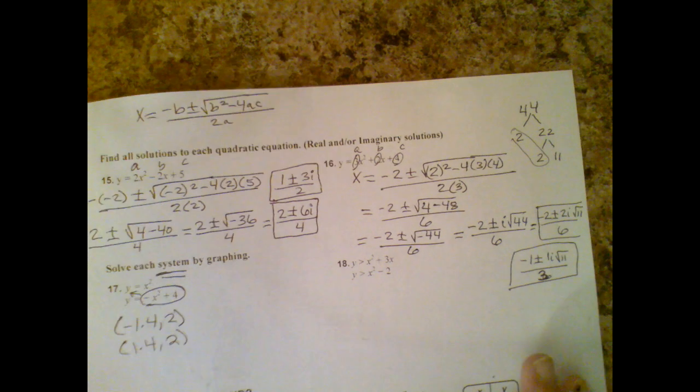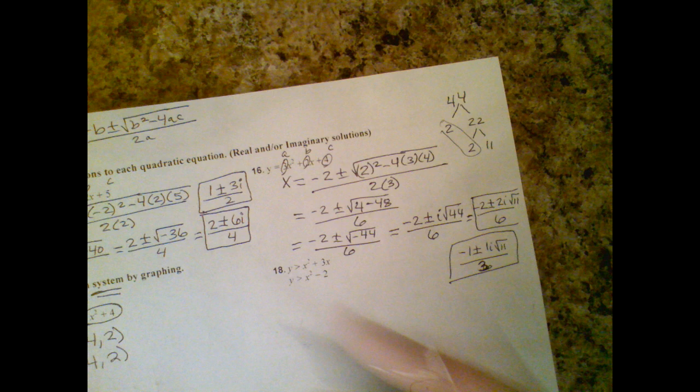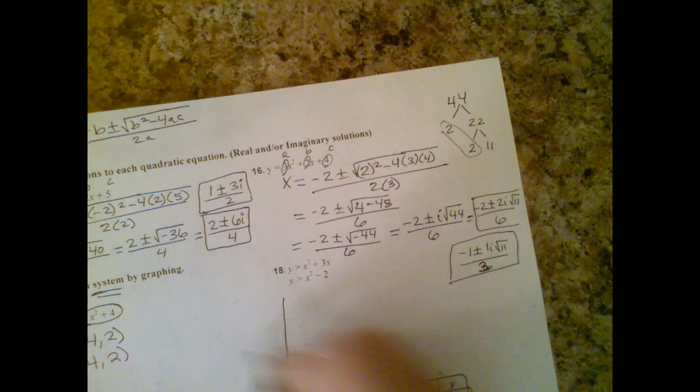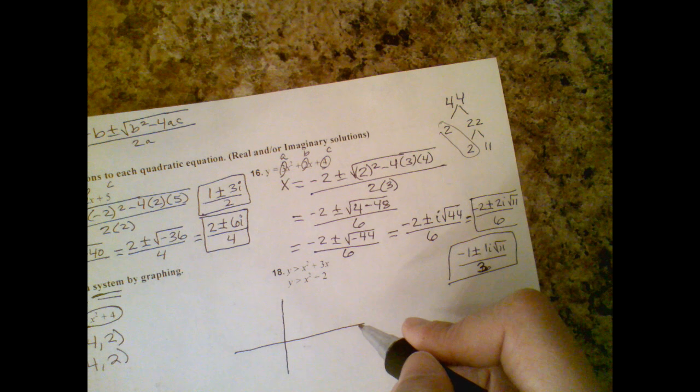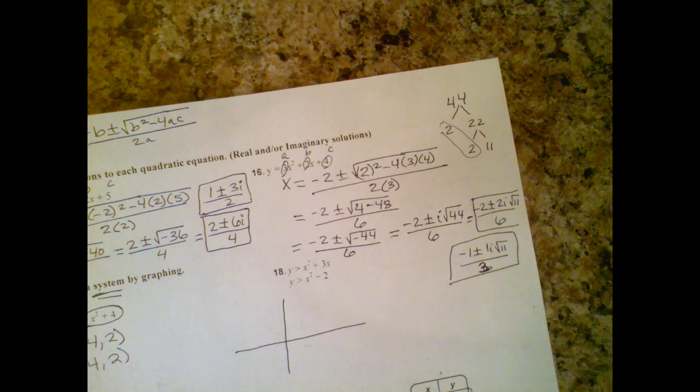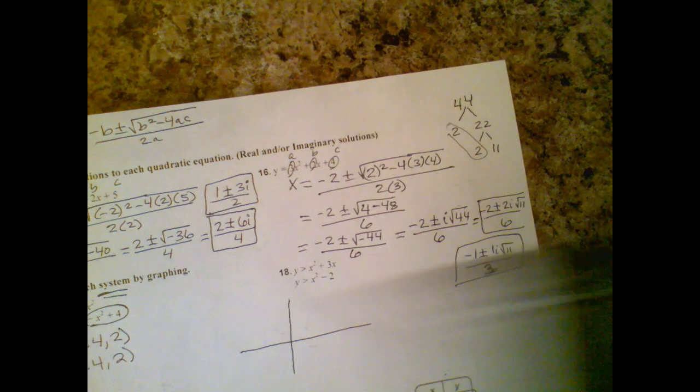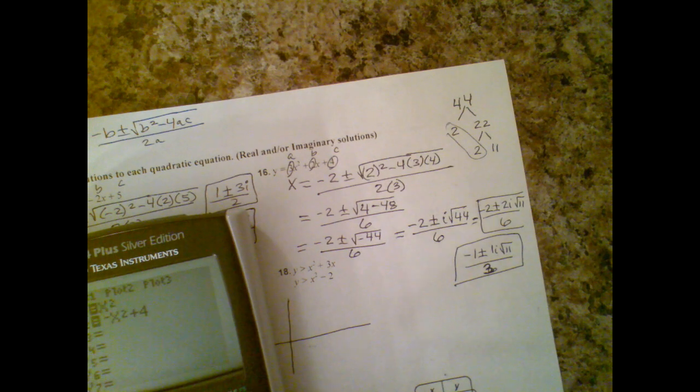Alrighty, number 18 is inequalities instead. So we need to be thinking for inequalities, dotted or solid lines, and then shading. The shading where they overlap is the solution. So we're not writing coordinates like number 17. So we're going to go to the y equals. We have x squared plus 3x, and then x squared minus 2.